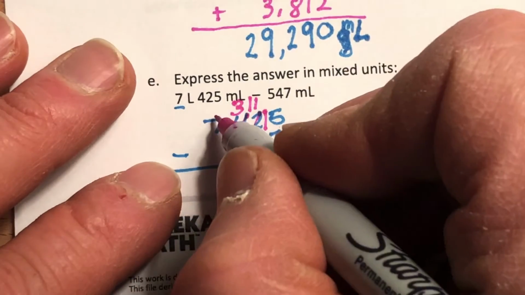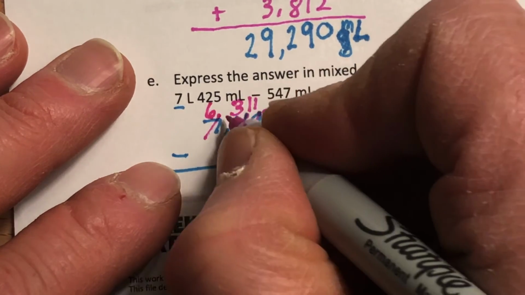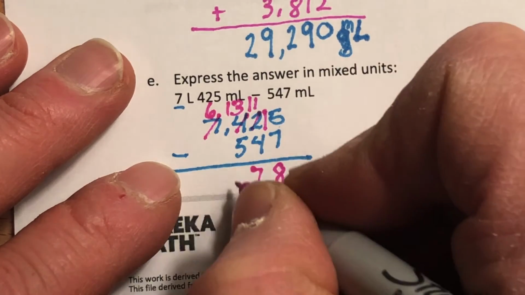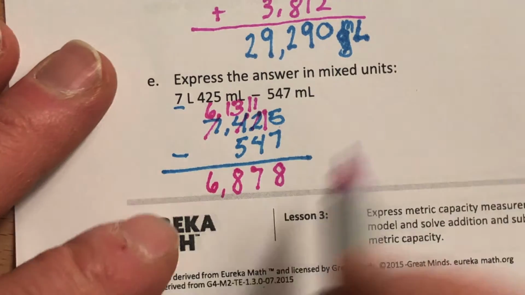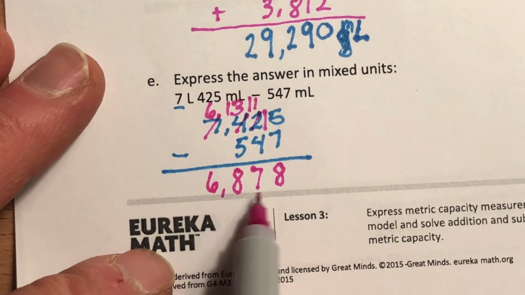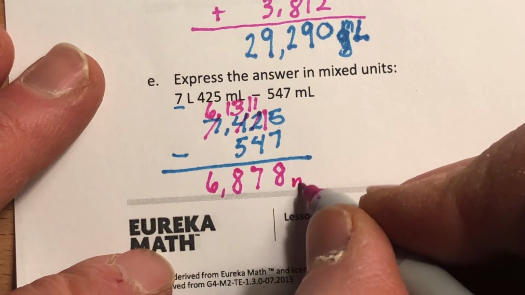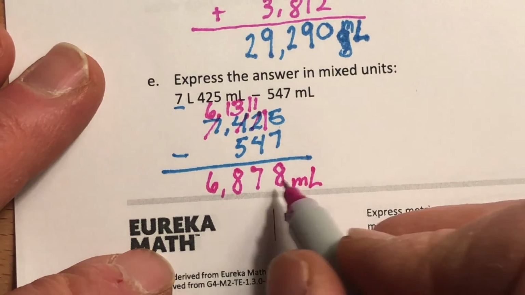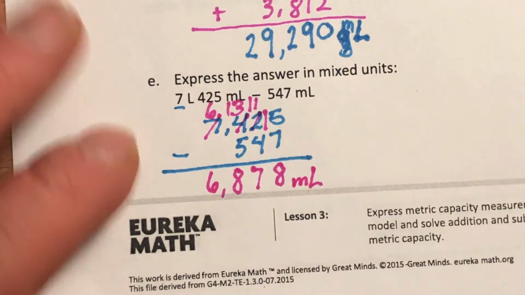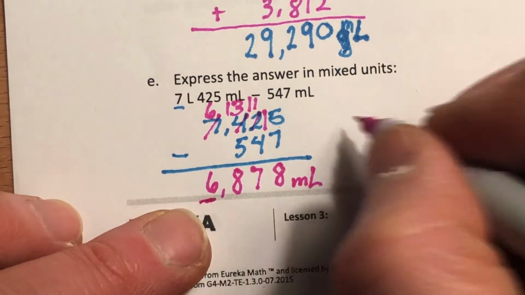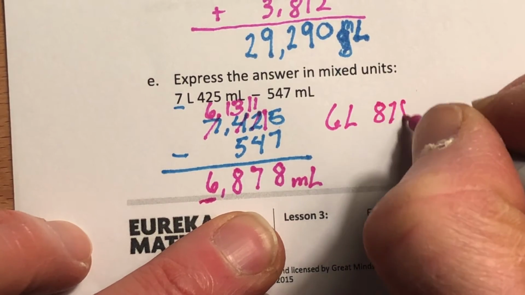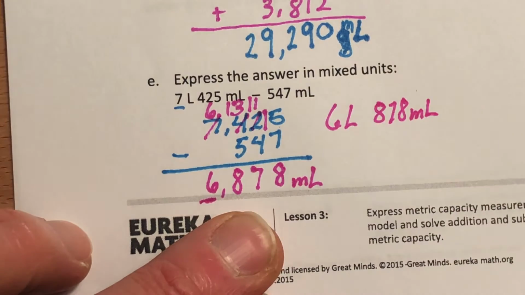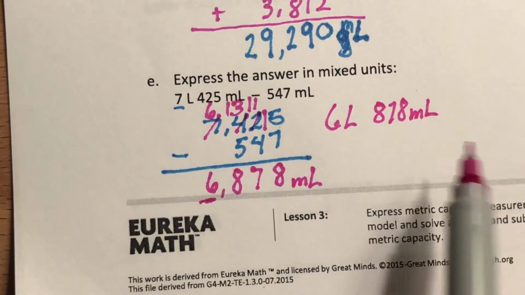3 minus 5, I can't do. Okay, so I'm going to borrow from the thousands. Leave 6, make this a 13. 13 minus 5 is 8. And then 6 minus nothing is 6. So I got 6,878 milliliters, right? So I need to turn this into liters and milliliters. So there's my thousand. So 6 liters, 878 milliliters. Okay, and I had to do those in mixed units, okay?